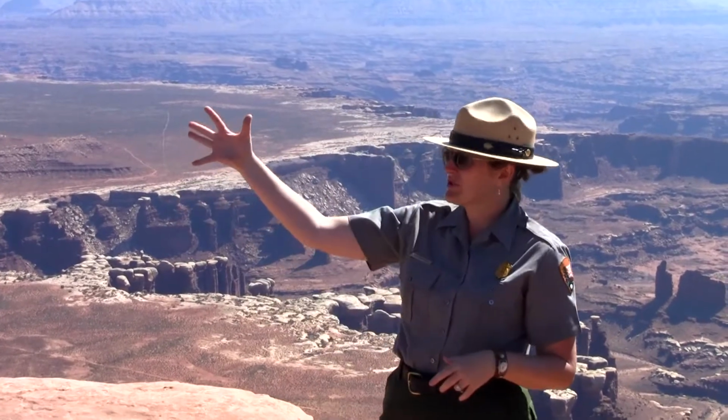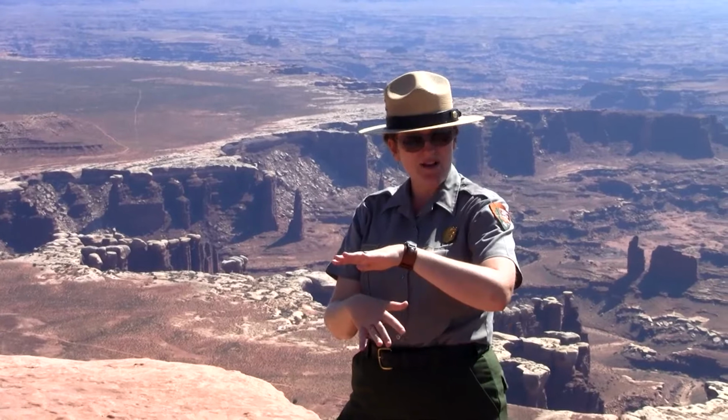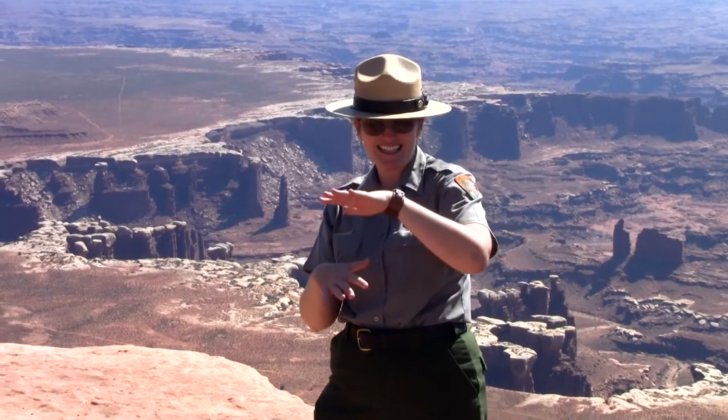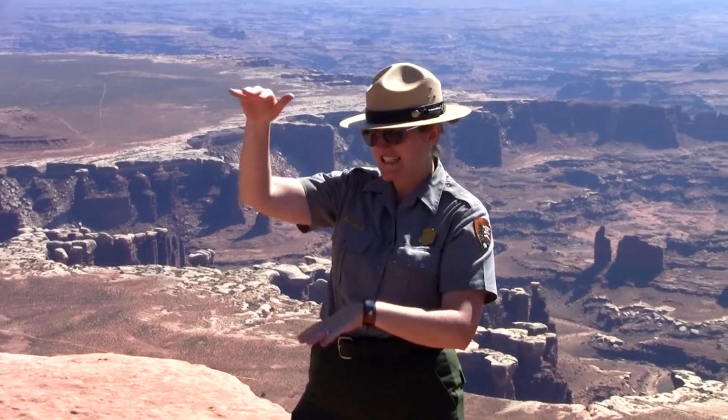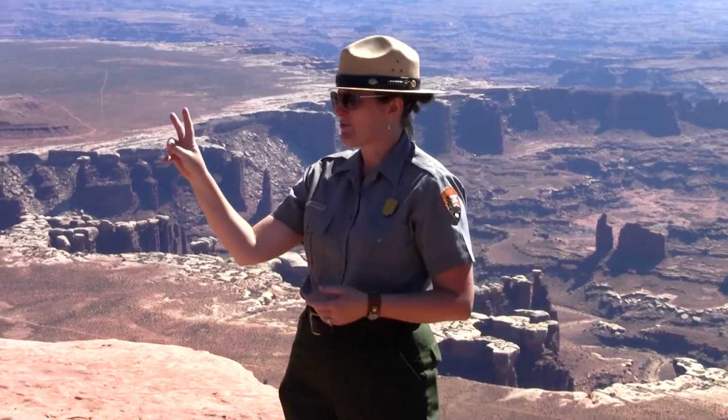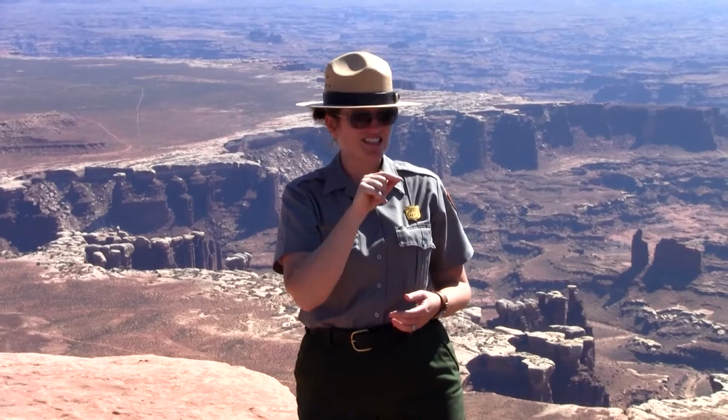And year after year, as the wind blows that beach sand around, smoothing it and sizing it and shaping it and organizing it, that sand begins to change back to rock, creating the second rock layer that you see here at the island in the sky, the White Rim Sandstone.